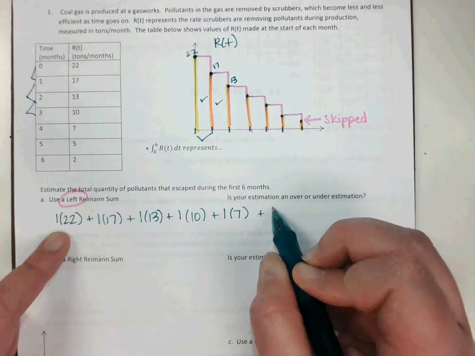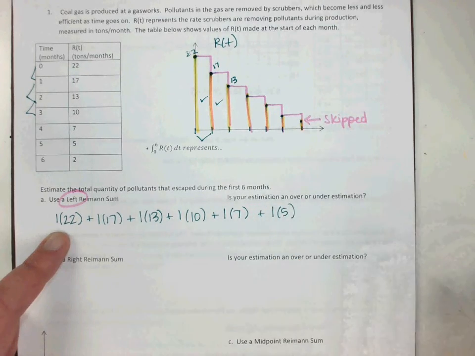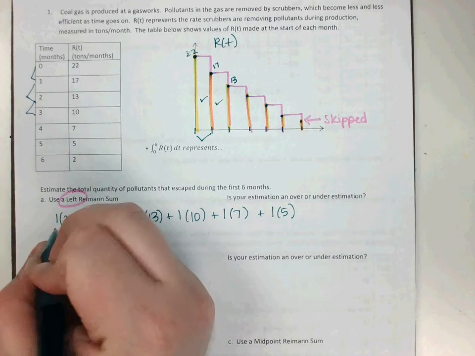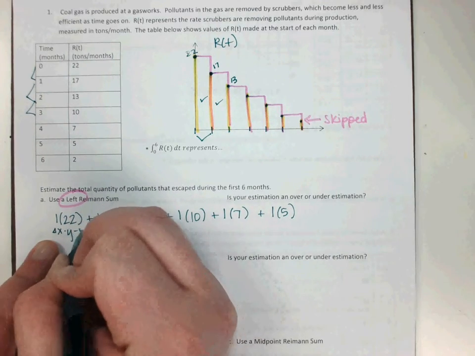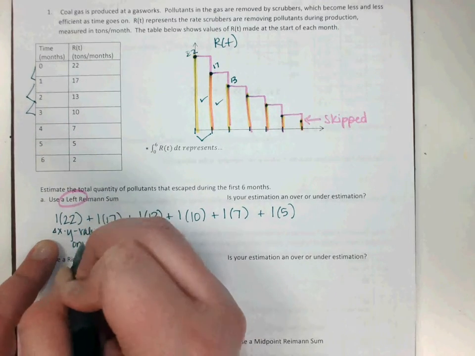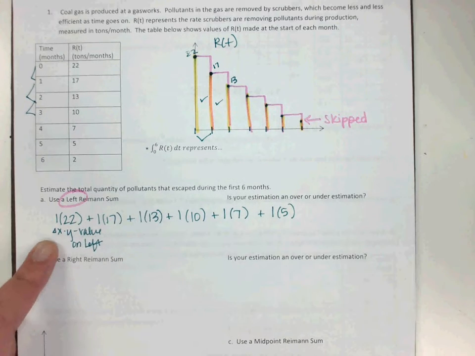Next one. Is there a next one? No, 2 never gets used. Okay, then you would add all that up. So this is delta x times the y value on the left. Okay, it's delta x times the y value on the left. Now you would multiply it out, add it up, you're done.